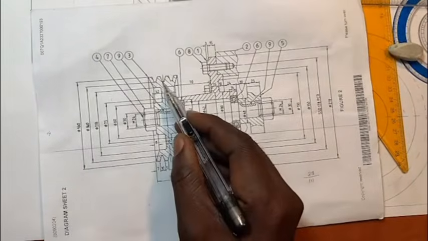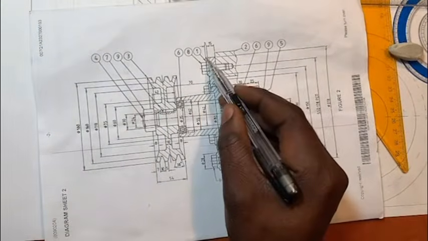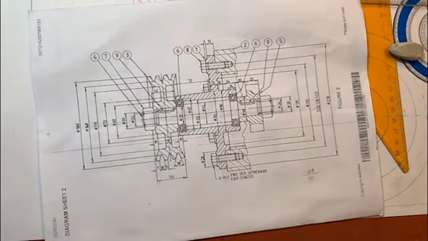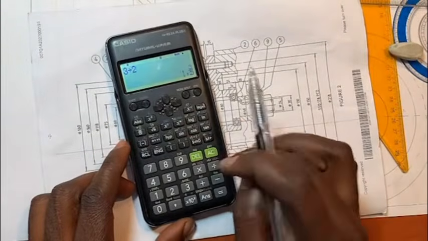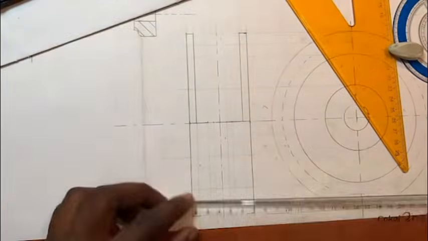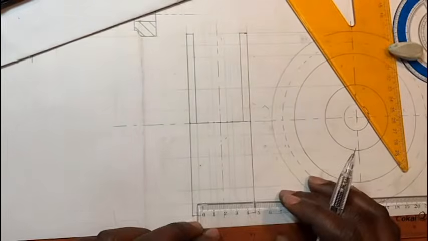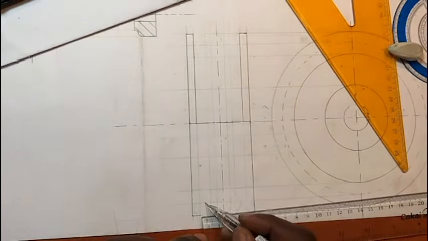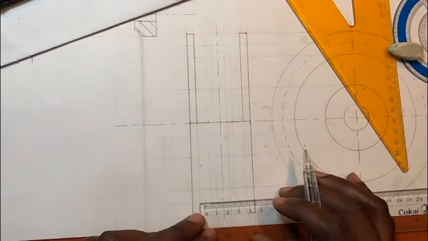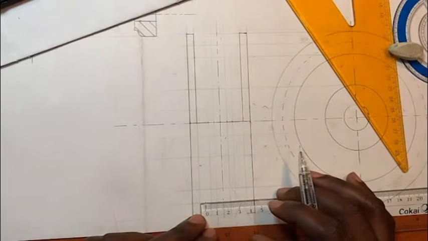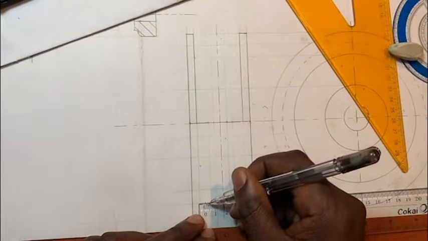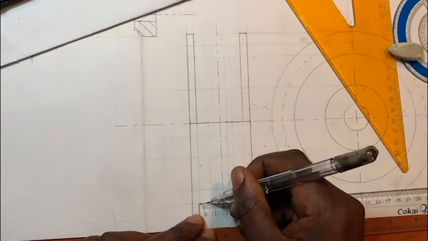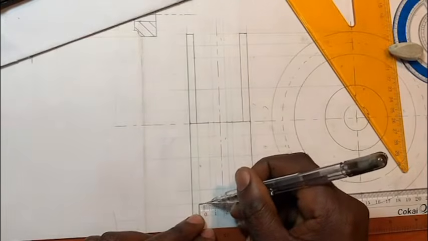This one seems to be the same as that one. Let me rely on 3 millimeter. So 3 divided by 2 is 1.5. This is the center of 10 millimeter. So this is 0, 1.5 to 3 and 0.